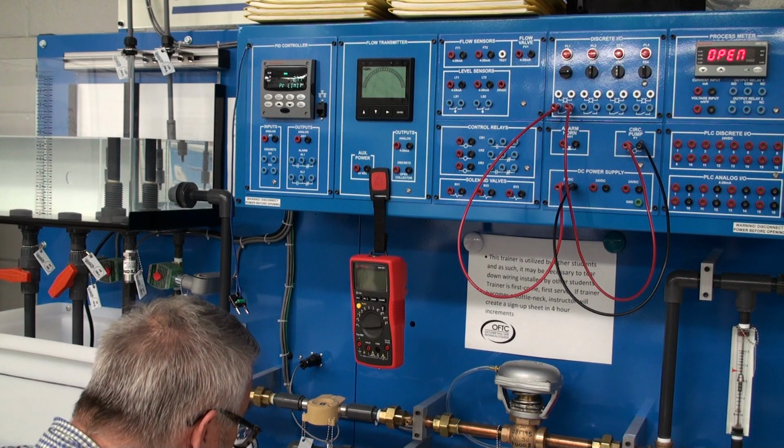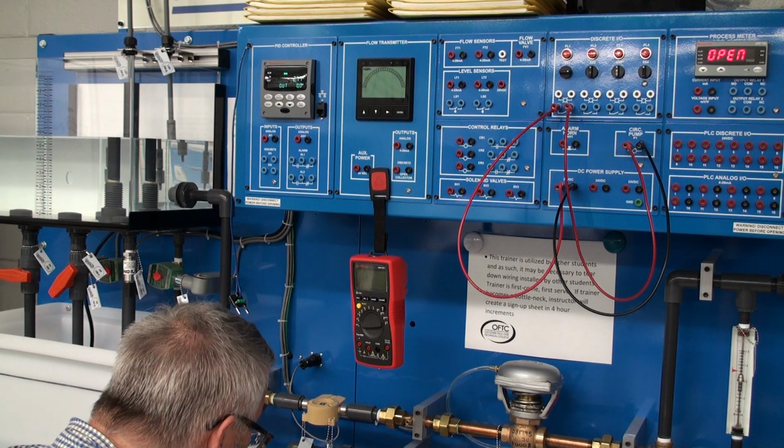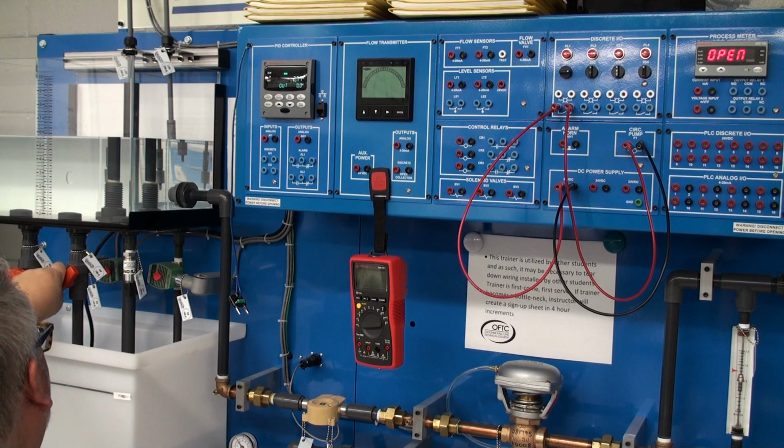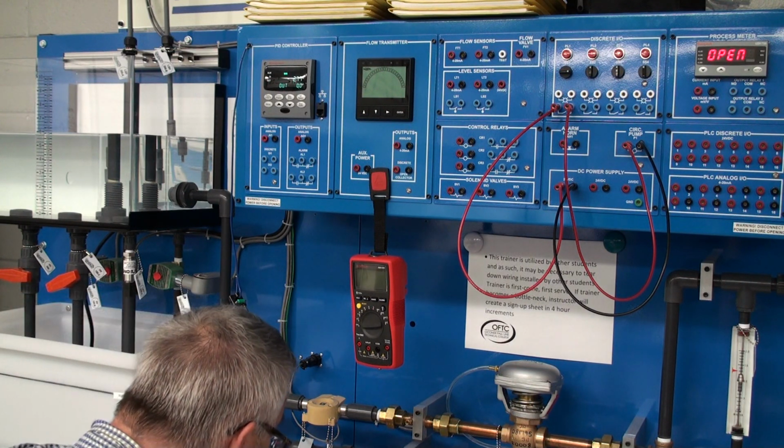It says now demonstrate the effect of a disturbance by slowly closing the right-hand drain some. So I'm going to take it down to about 1/4. We're obviously going to be using less. We're going to disturb the process. And by doing that, we're seeing our level rise.